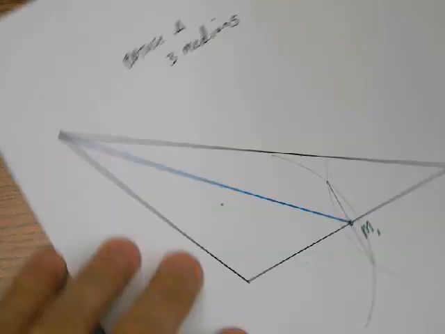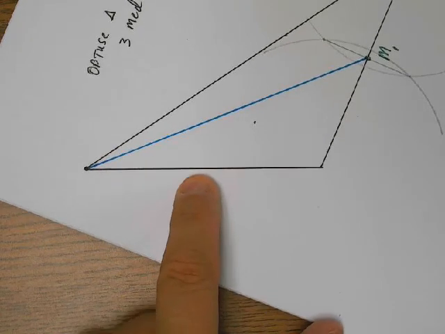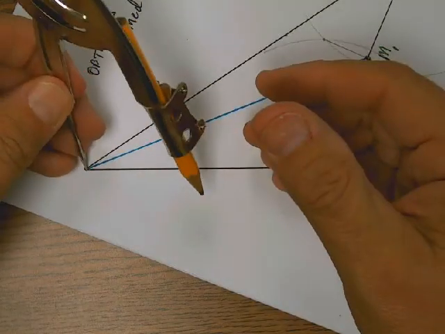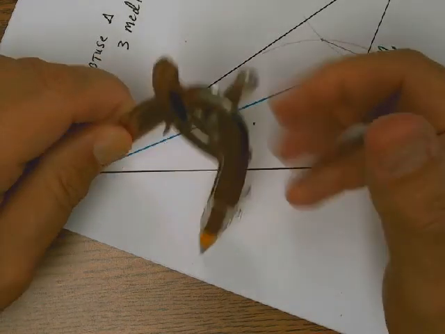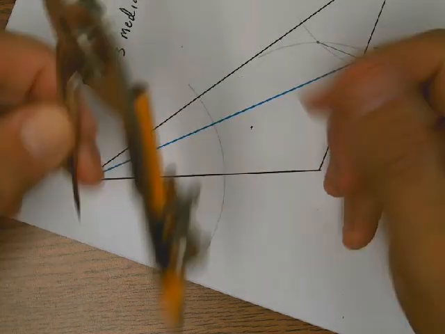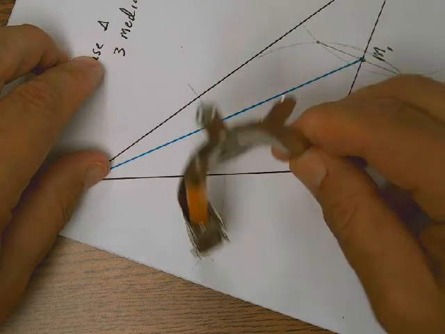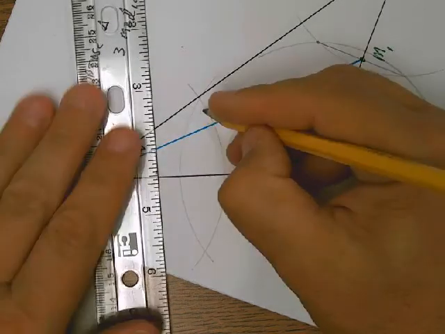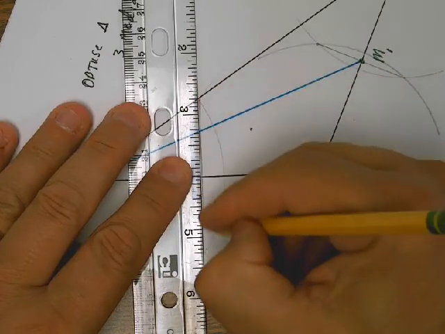All right, I'm going to turn my paper now so this orientation is horizontal. As long as I'm over halfway. I don't have a lot of room on my paper, so I'm going to try to be close to halfway. Go to both vertices. Make a fish symbol. Connect.